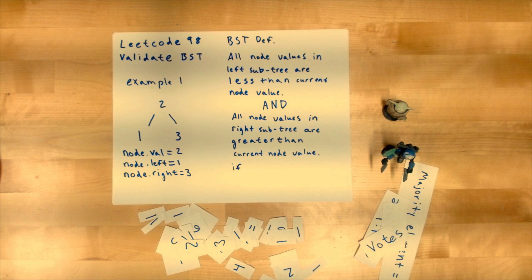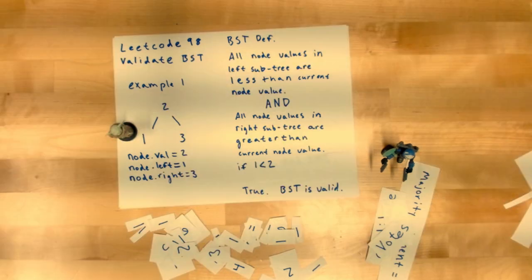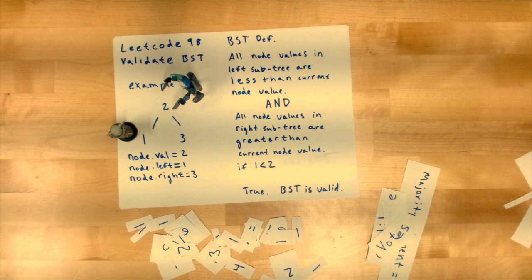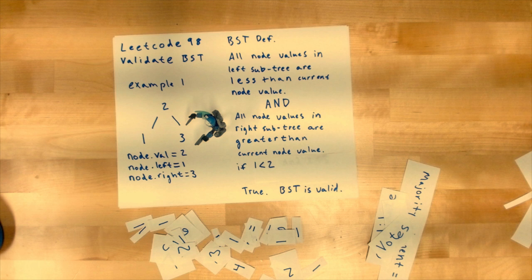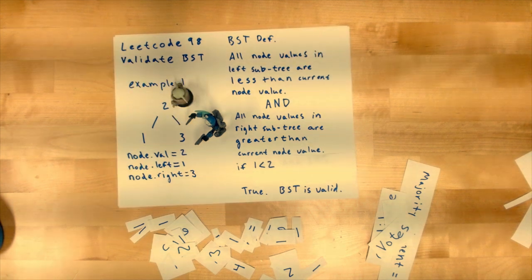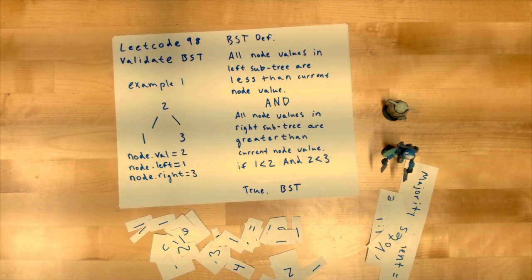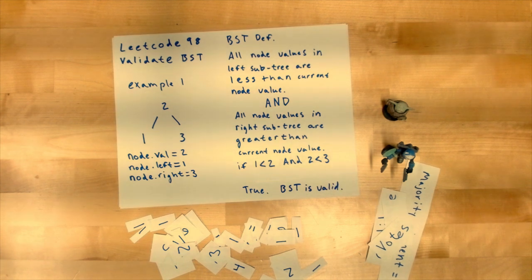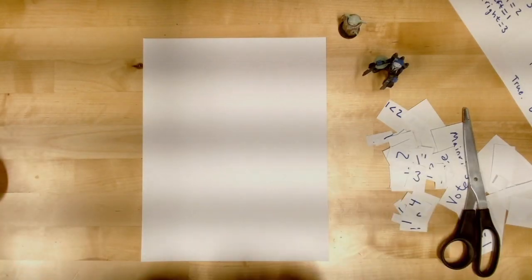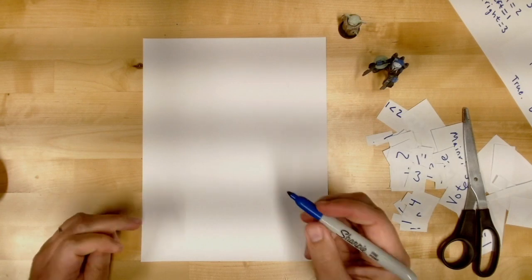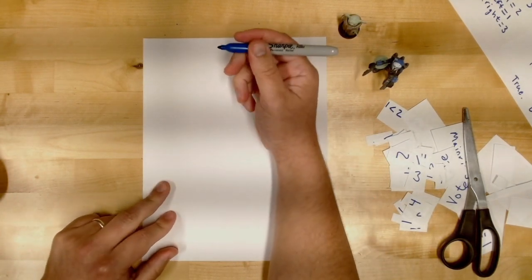Looking at our example tree, we can see that node.left is 1 and is less than node.val, and node.right is 3, which is greater than node.val. So we would return true. This binary search tree is valid. Okay, so let's dive into another illustration so that we can work our way towards actually writing our code.